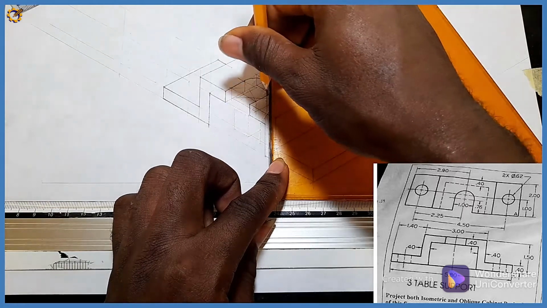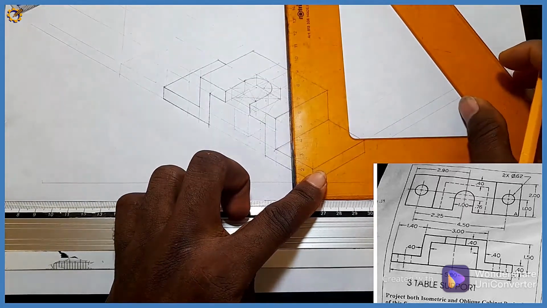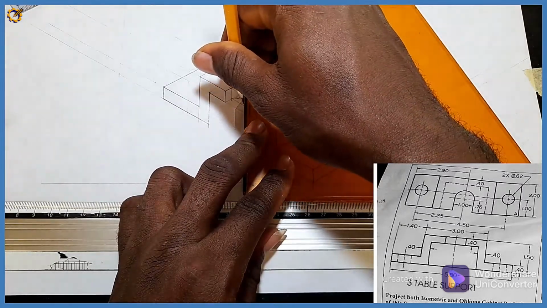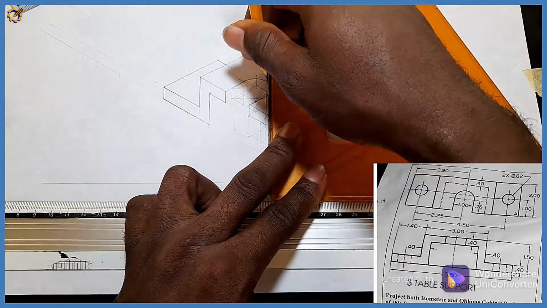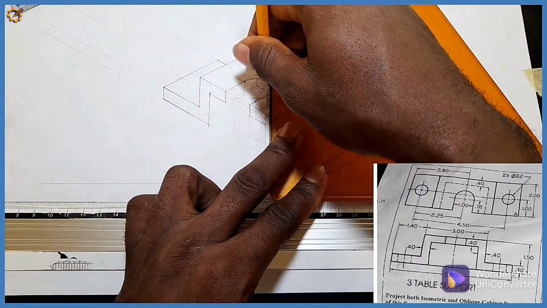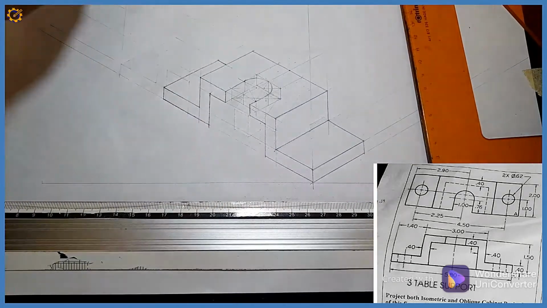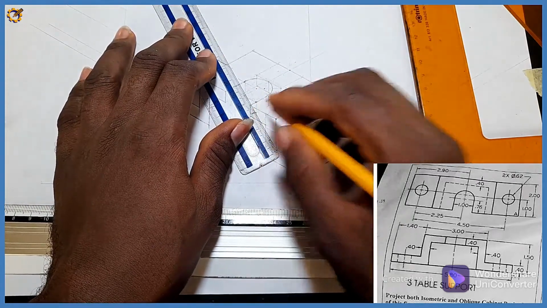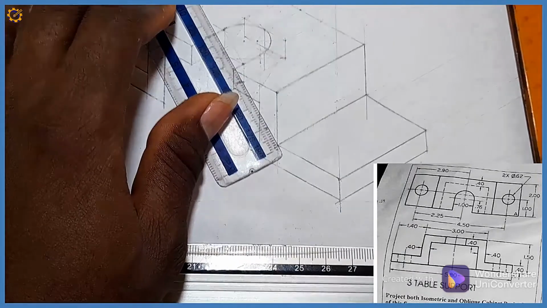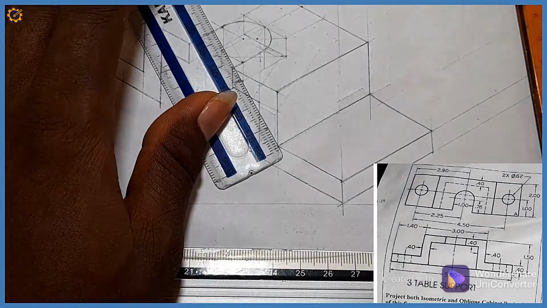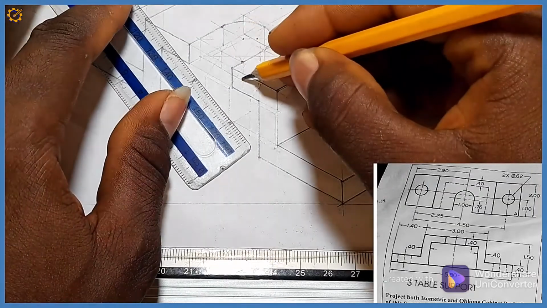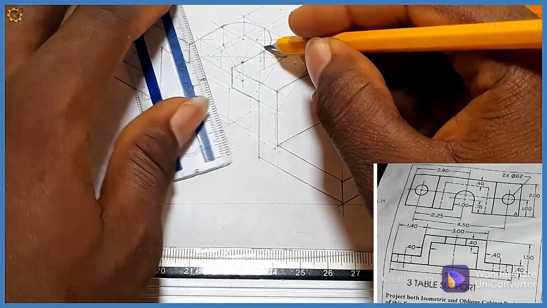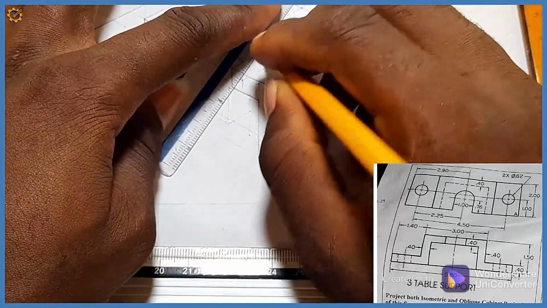The second midpoint is visible also. The third midpoint, which is this, I have this already. Then the fourth midpoint, which is this, I have this already, in that order. Having it in that order, from this junction I join. Please take note. From this junction here to here, I join. Do you see that? From this junction here to here, I also join.